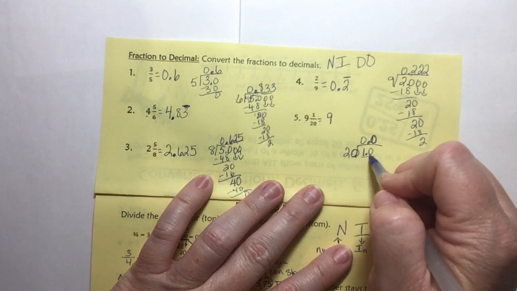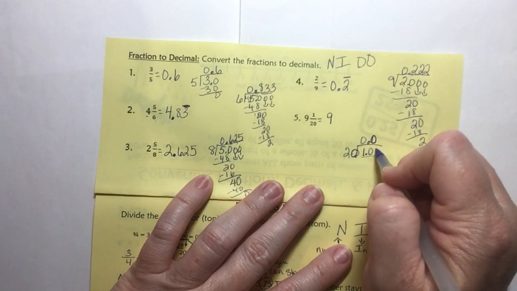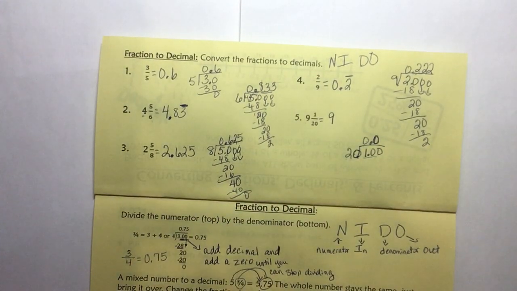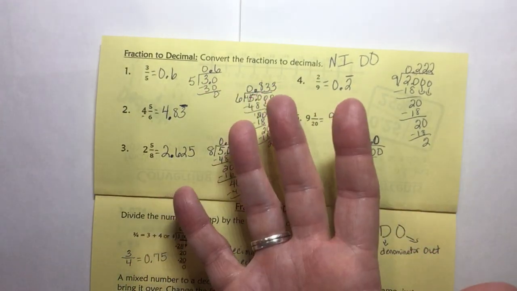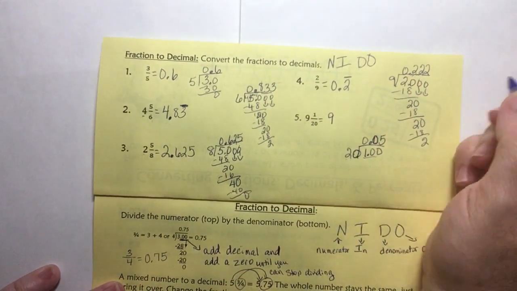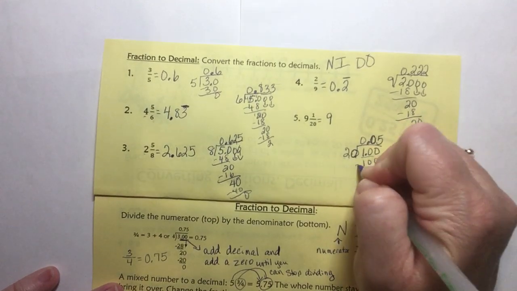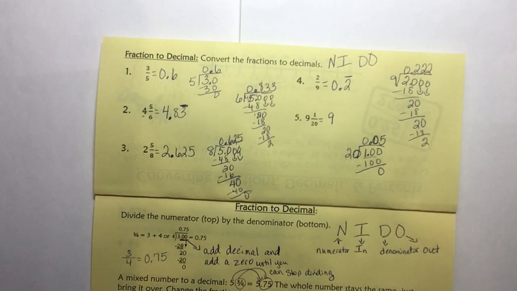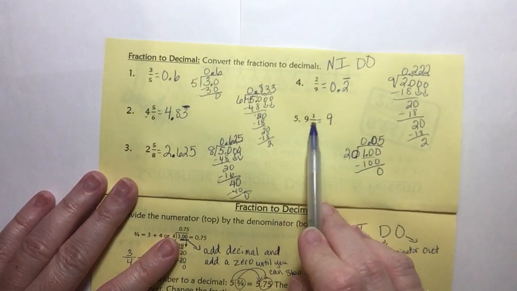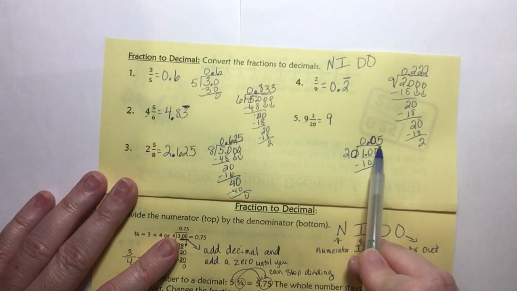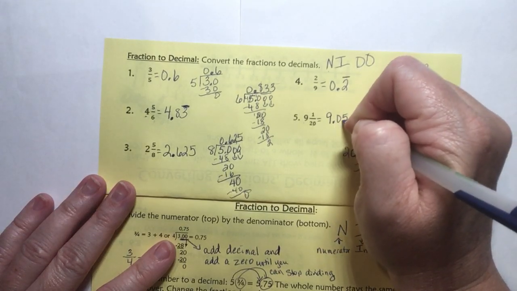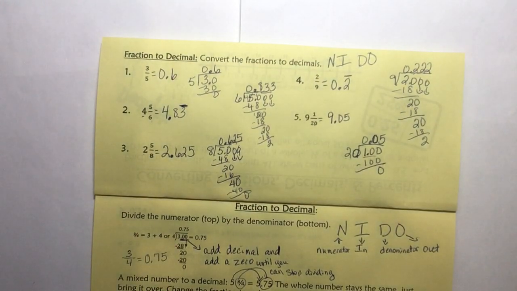Okay, 20 goes into 10 0 times. All right, add another 0. 20 goes into 100. So count by 20s like you count $20 bills, right? 20, 40, 60, 80, 100. So it goes how many times? 5 times. So 5 times 20 is 100. Subtract and we get a 0. So our 9 and 1/20, so the 9 is equal to 9, and then the 1/20 is equal to 5/100. I'm going to put 9.05.